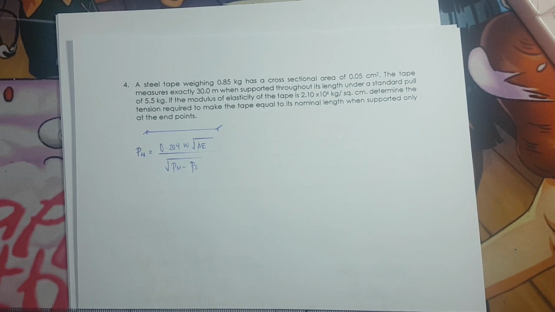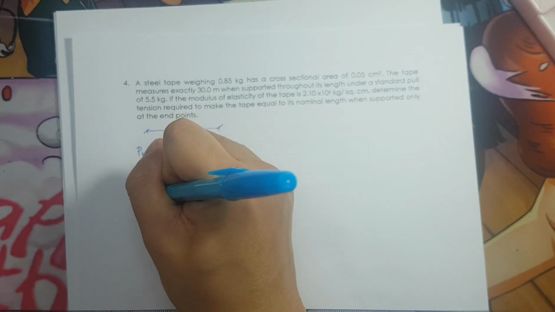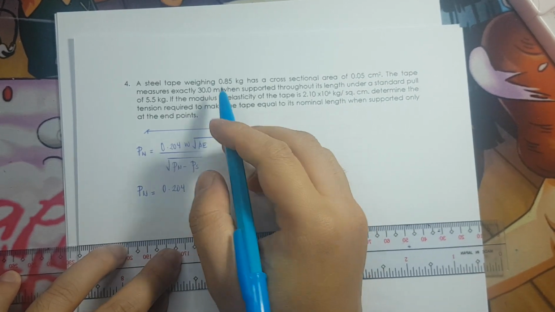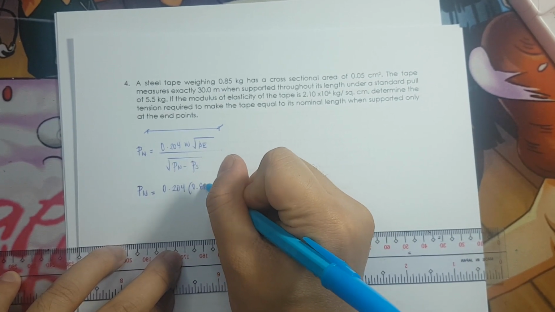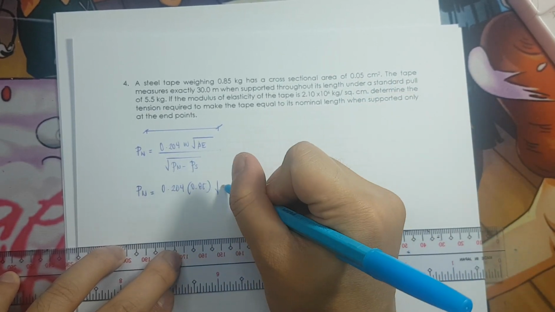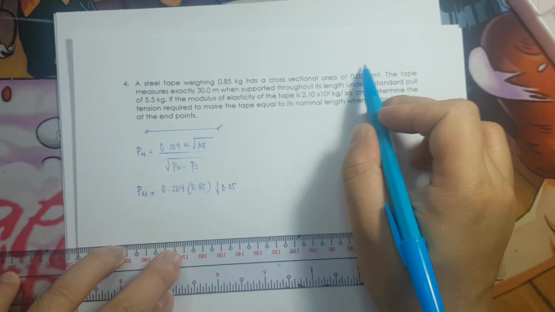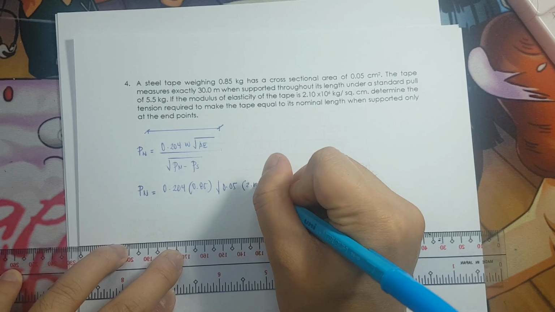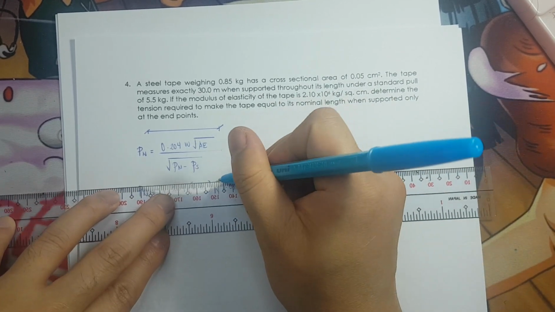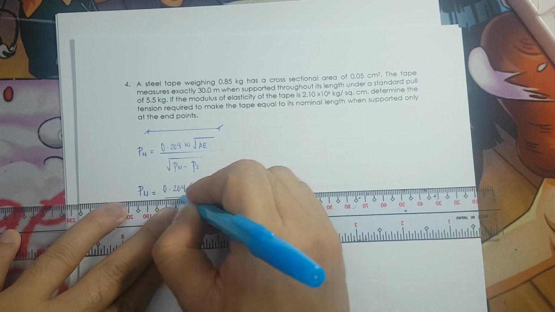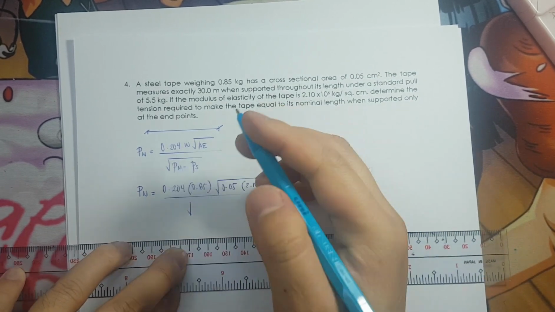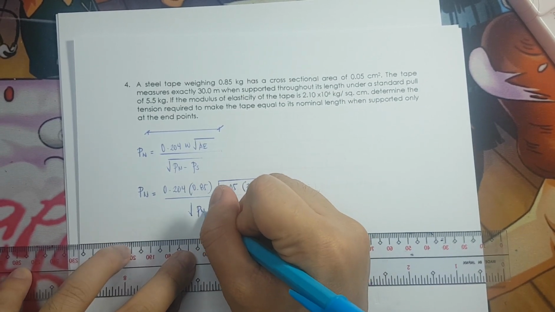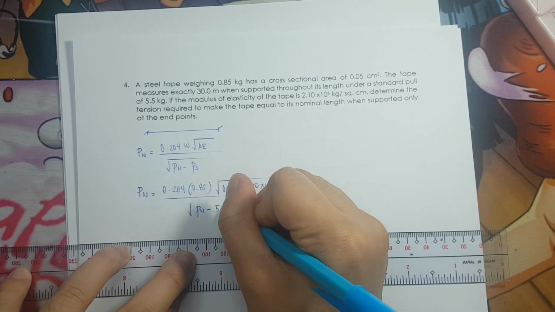So PN, or the pull due to normal tension, is equivalent to 0.204 times W, which is 0.85, times the square root of the area, 0.05, times the modulus of elasticity of 2.1 times 10 raised to the 6th power, divided by the square root of PN, the normal pull, minus the standard pull of 5.5 kilograms.